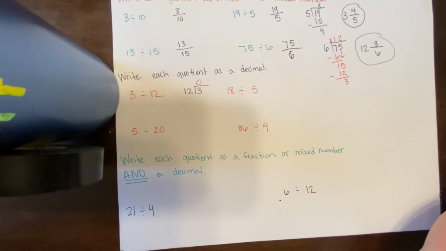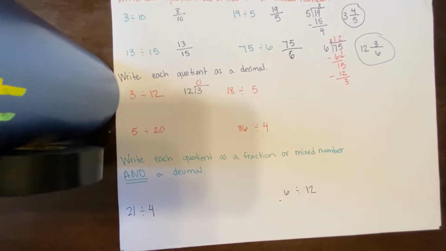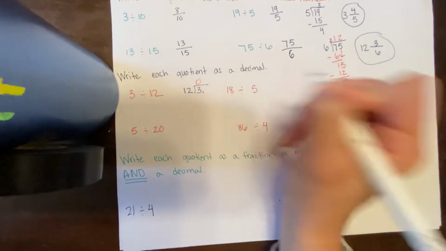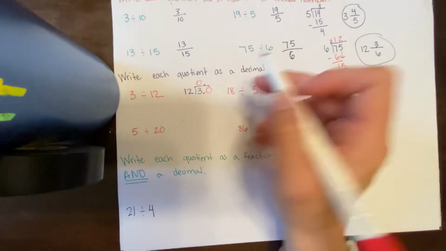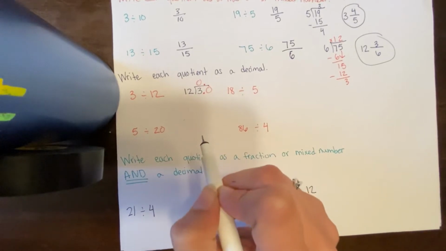I also need to add that the students know how to divide decimals. We did an entire topic on this. They obviously forget. We have not divided decimals in a couple months, so they might need a little refresher, but if you show them this video, they should be just fine. So 12 cannot go into 3, so we add our decimal and bring it straight up and add a 0. If they do not add that decimal, the answer will be wrong.